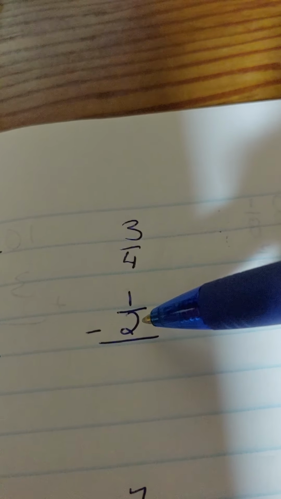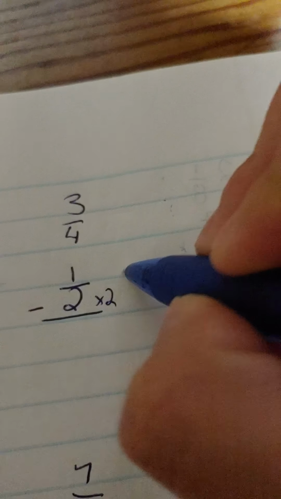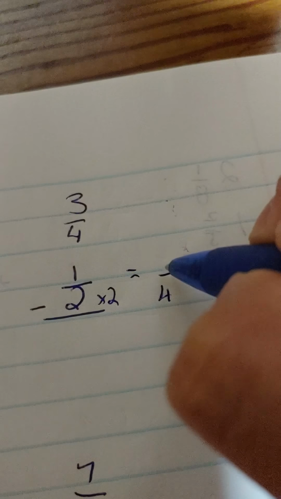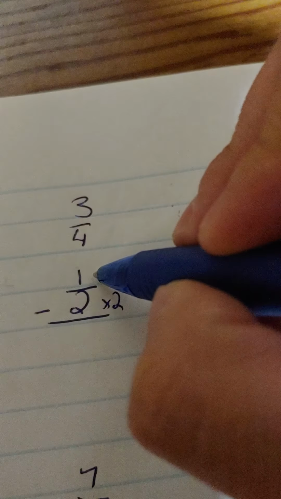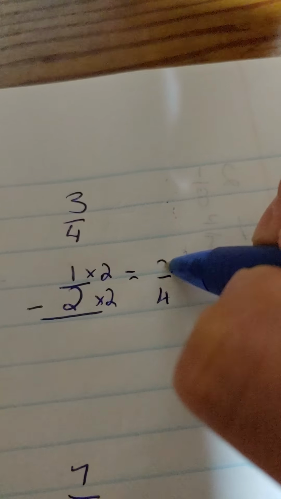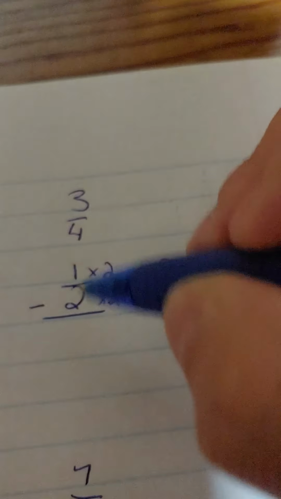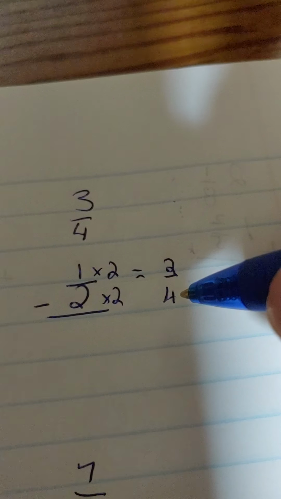So I'm going to make this 2 match the 4 up here by multiplying it by 2. And again, that's going to give me my new denominator of 4. I'm also going to multiply my numerator by 2, because again, at any time you change one part of a fraction, you have to change the other part by the same thing. It's going to give me 2/4. And again, 1/2 and 2/4 are equivalent fractions.